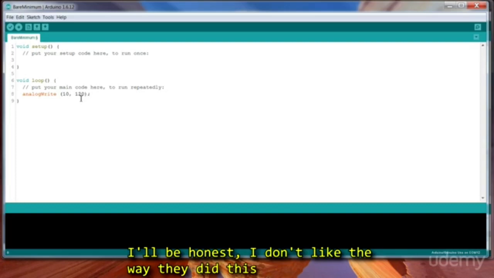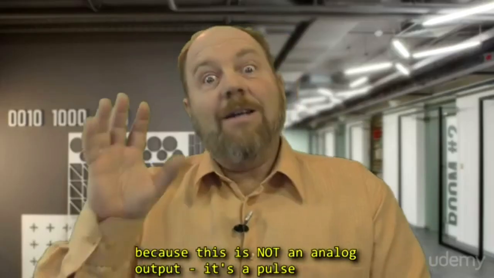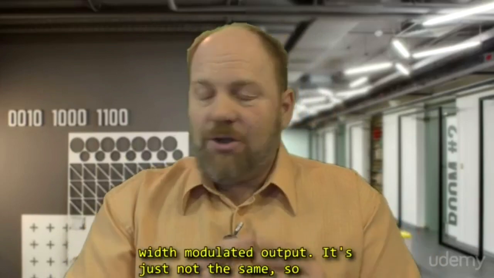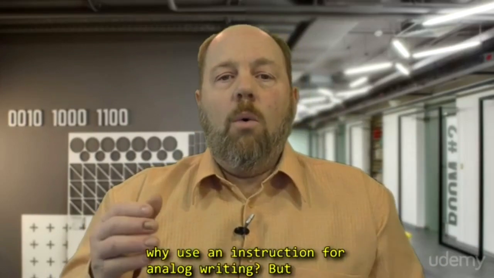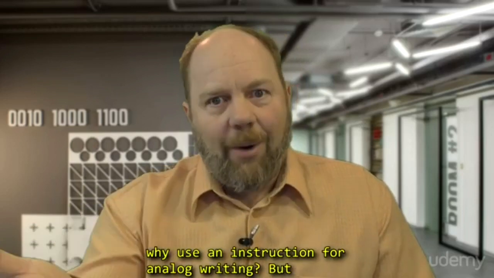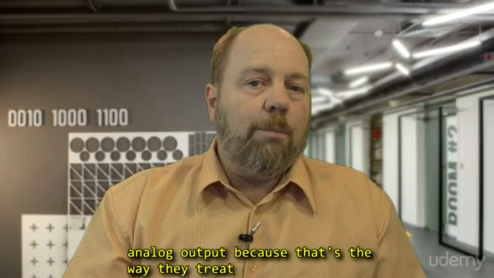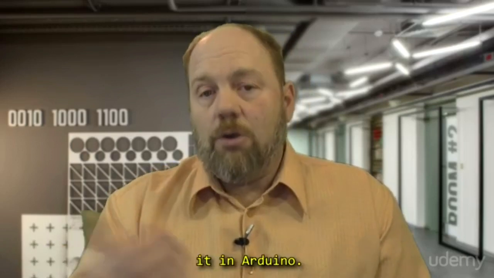Now, I'll be honest, I don't like the way they did this because this is not an analog output. It's a pulse width modulated output. It's just not the same. So why use an instruction for analog writing? But that's the way they did it. So we'll treat it as an analog output because that's the way they treat it in Arduino.